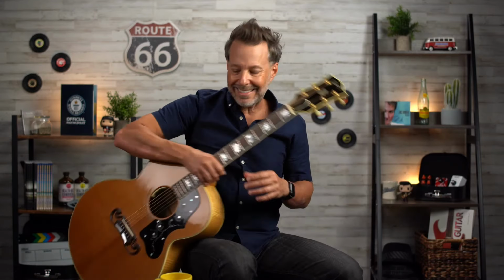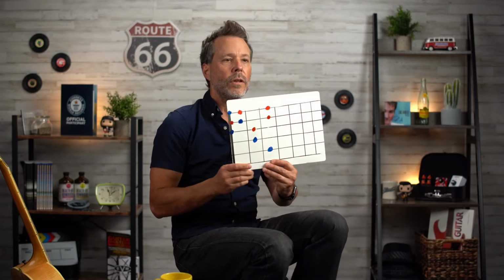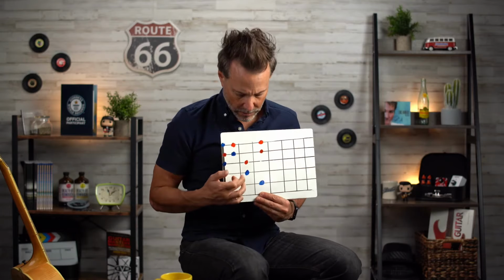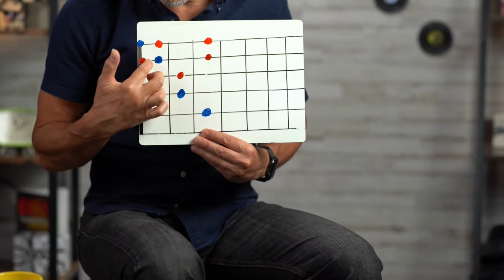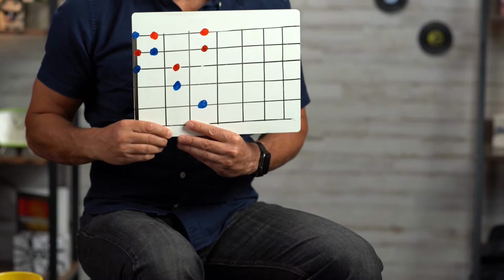So with that being said, I want to show you a little something, and this is in the PDF that I'm giving you guys today for free. So check this out. I have a C chord here. Looks normal, just like a regular C chord. Here's my 3rd finger, 2nd finger, 1st finger, and then my 2 open notes right here in blue, okay?